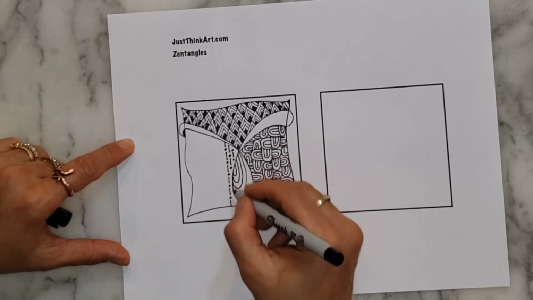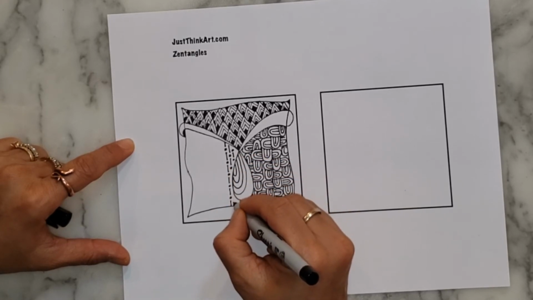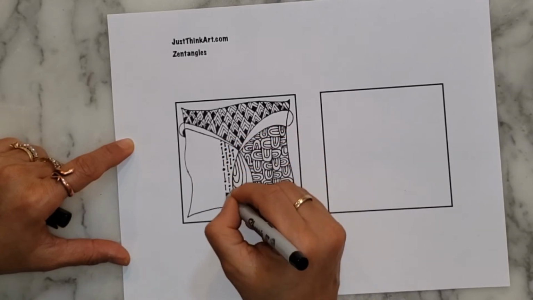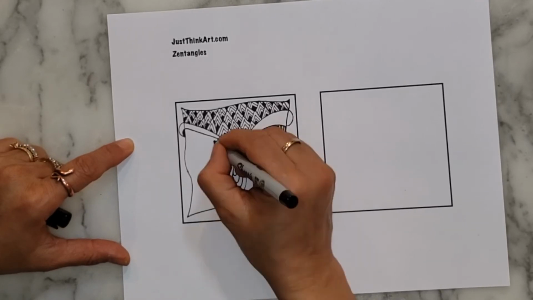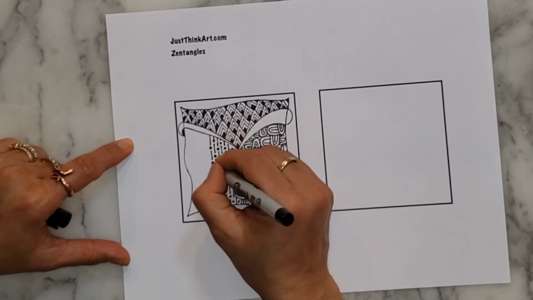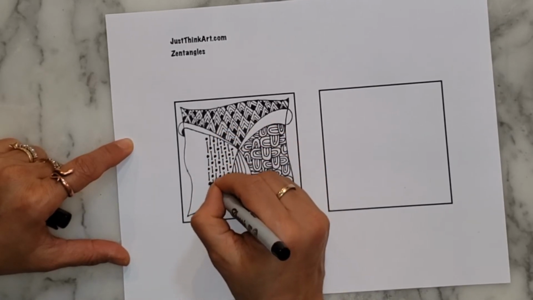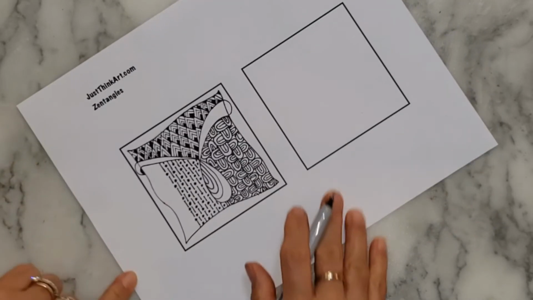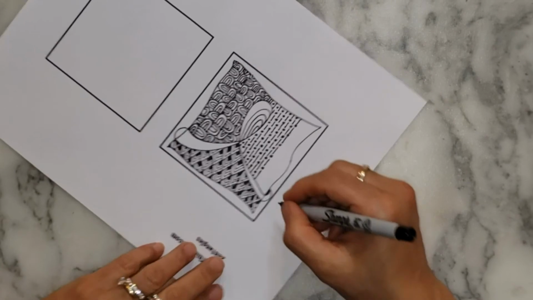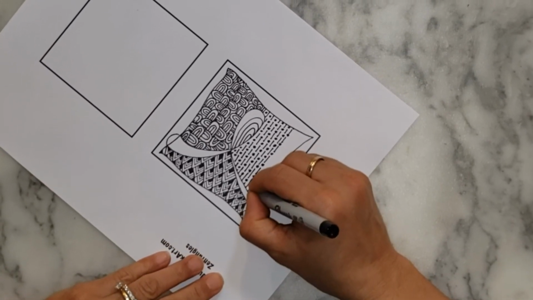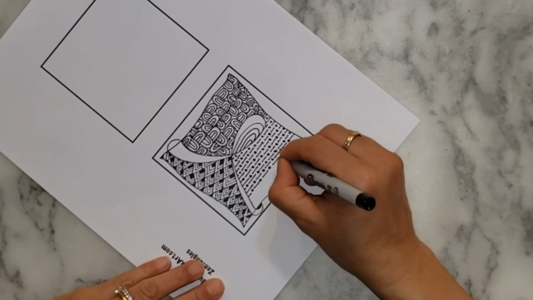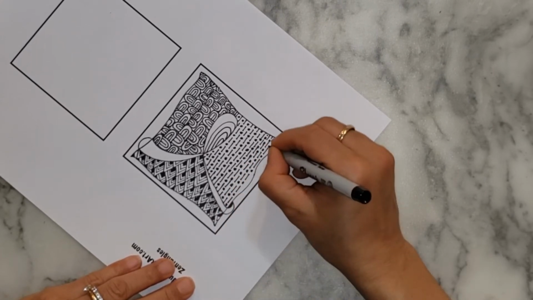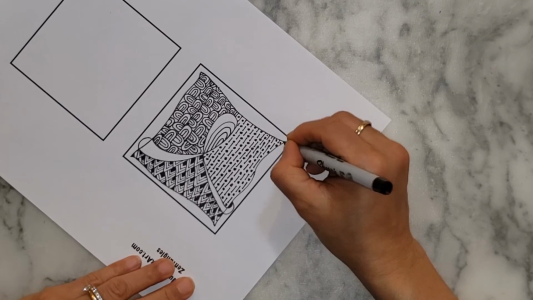The dots are not next to each other and the lines are not next to each other. The dot is next to the line. You can turn it around and work, whatever makes you feel comfortable.